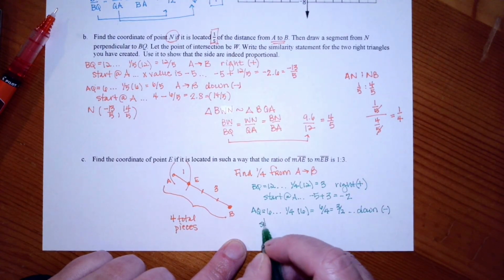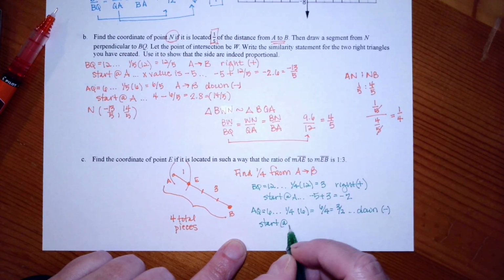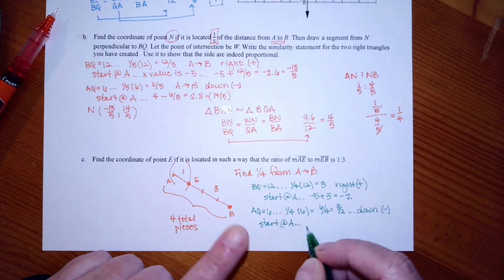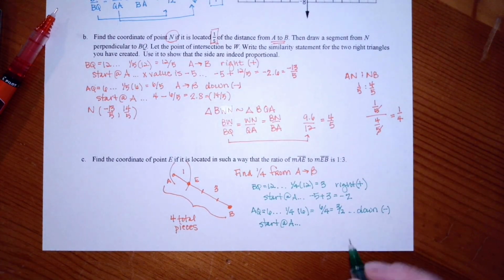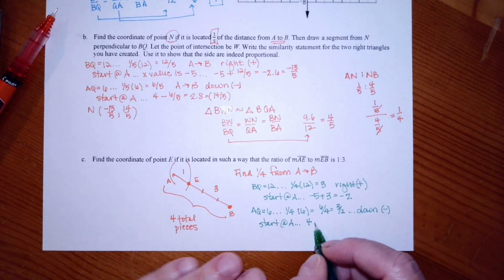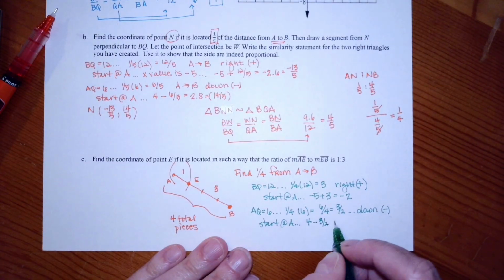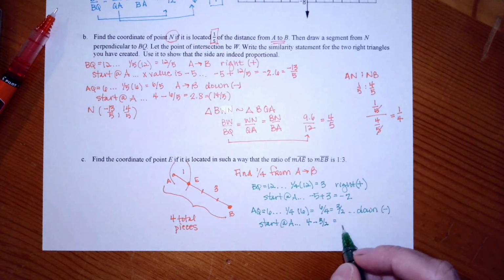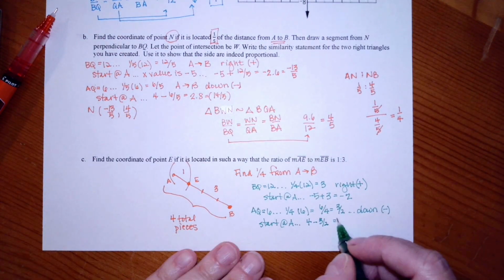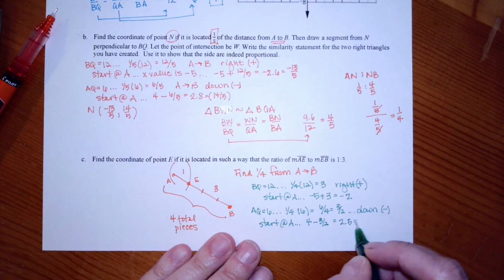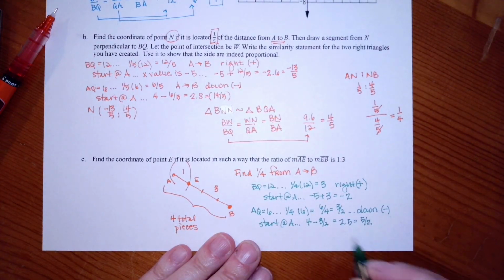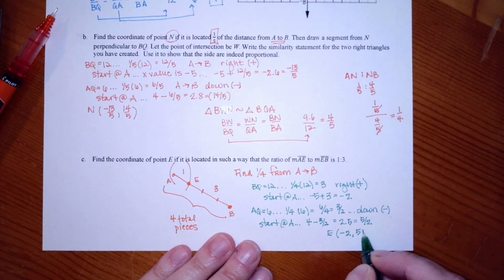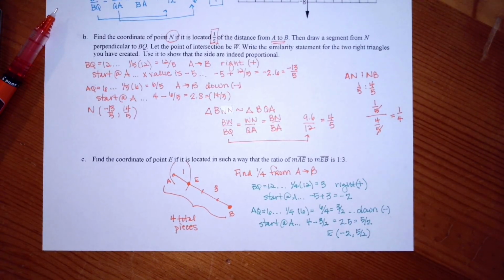So I'm going to start at my A. The Y value should have been a 4. And we're going to go down 3/2. And that should come out to that 2.5, which again was a 5/2. Okay, so E should be at (-2, 5/2).